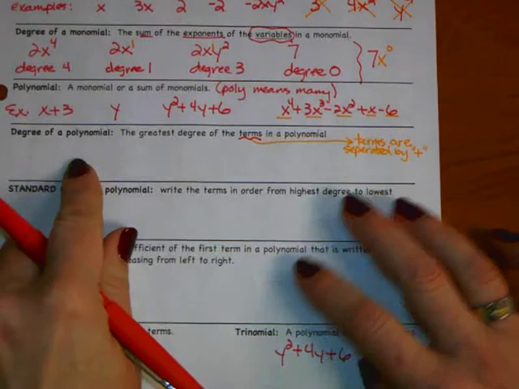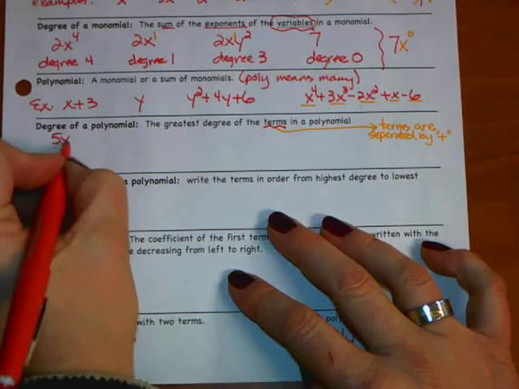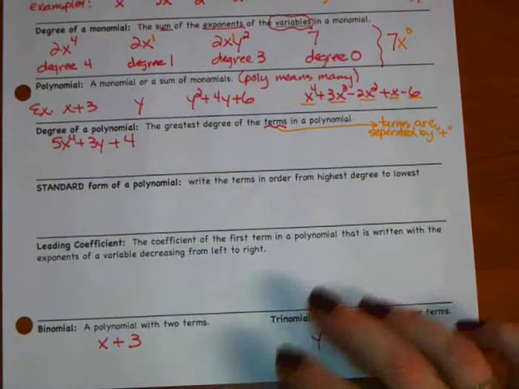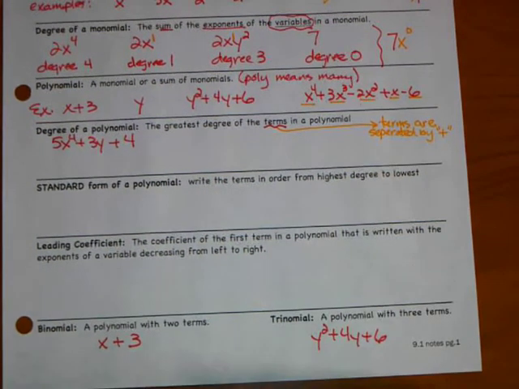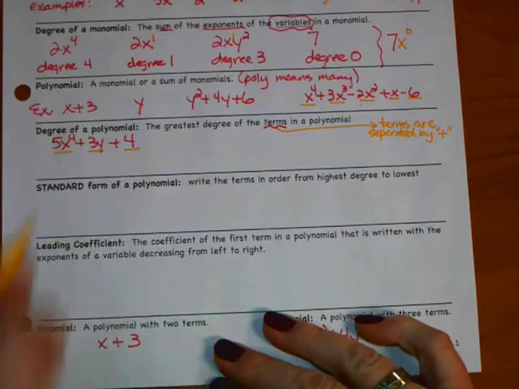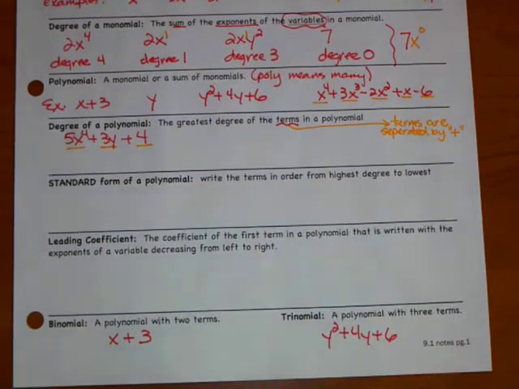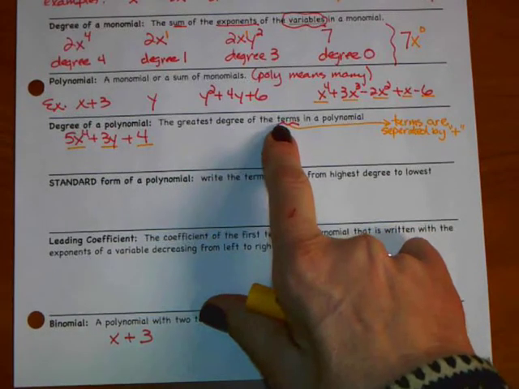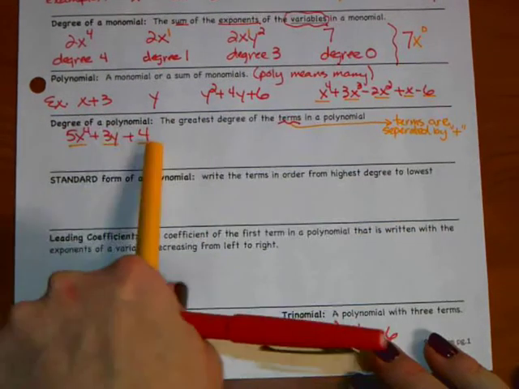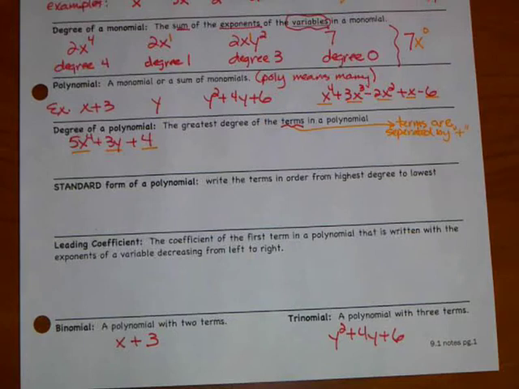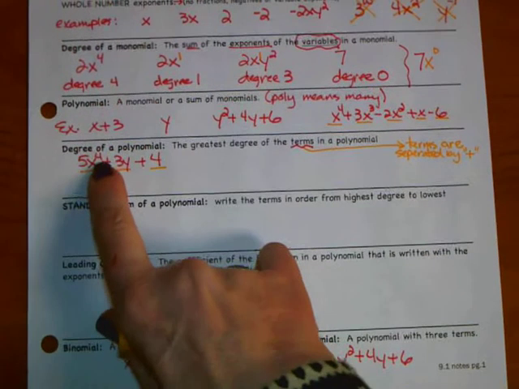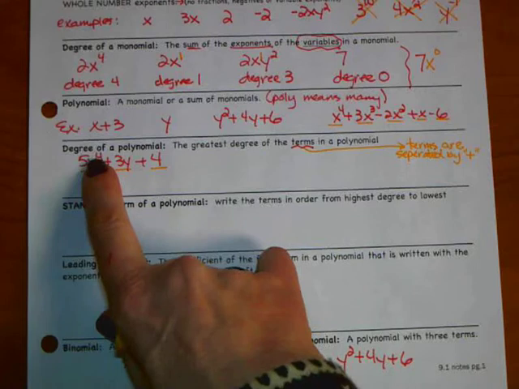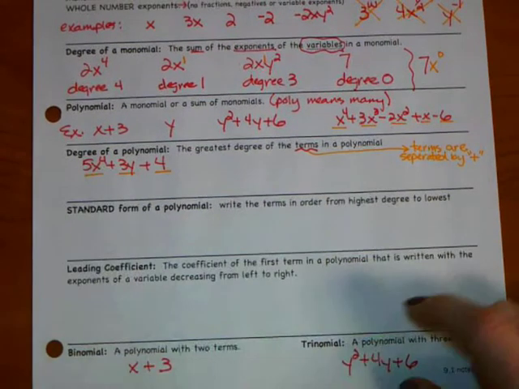All right, so the degree. So let's say we have this. 5x to the 4th plus 3y plus 4. Okay, so I have these 3 terms. The degree of the polynomial is the greatest degree of the terms in the polynomial. So which term has the highest degree? 5x to the 4th. Yeah. And 4 is the degree of this term. That's the highest one, right? Whatever the exponent is, basically. So that means the degree of the polynomial is 4.